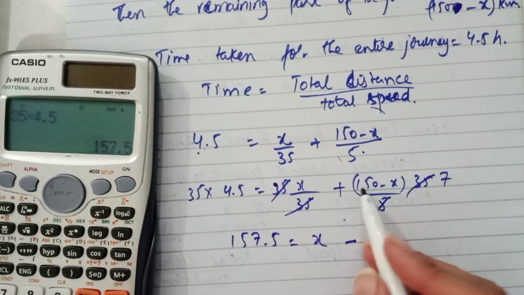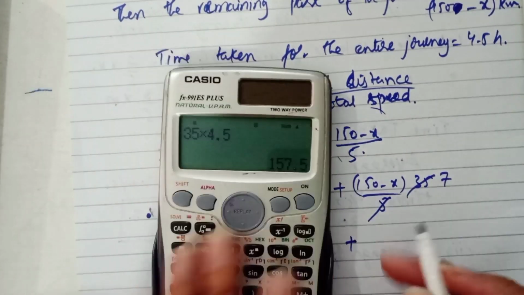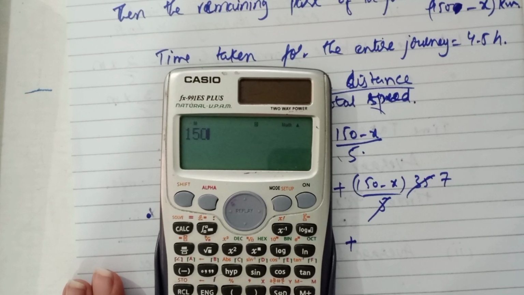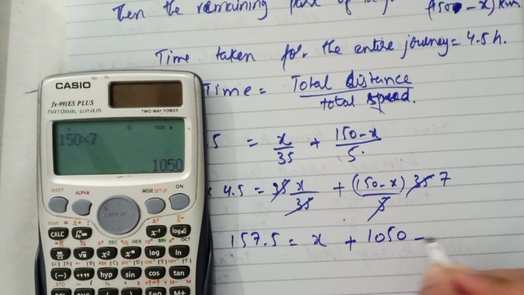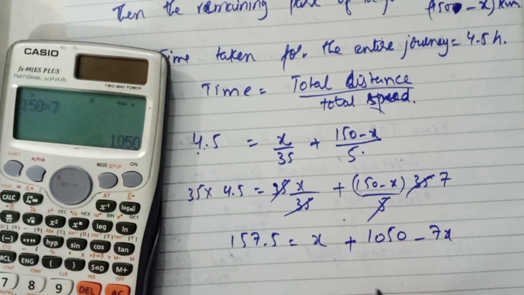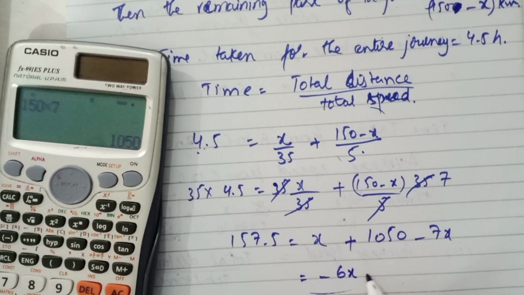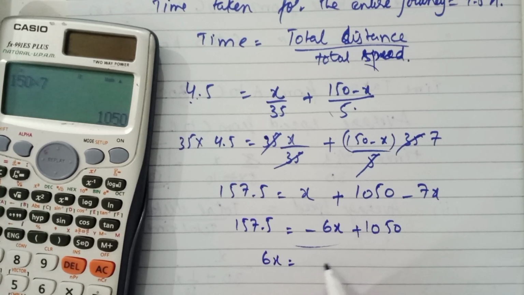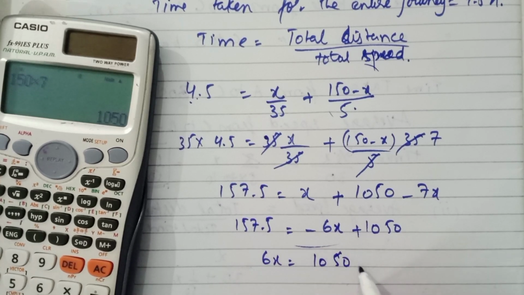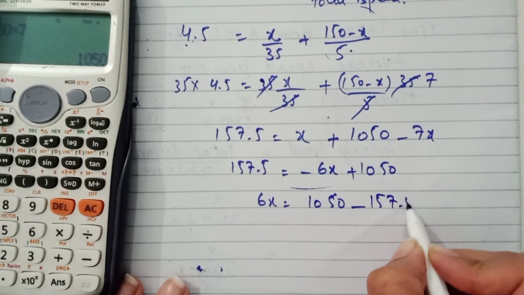And 7 multiplied by 150, we get 1050, and minus 7x. So x minus 7x will be minus 6x, and plus 1050 equals 157.5. So 6x equals 1050 and we have to subtract 157.5.